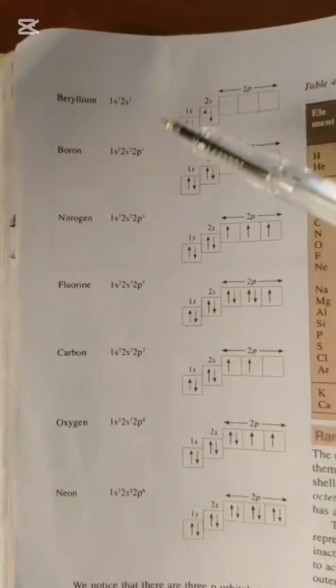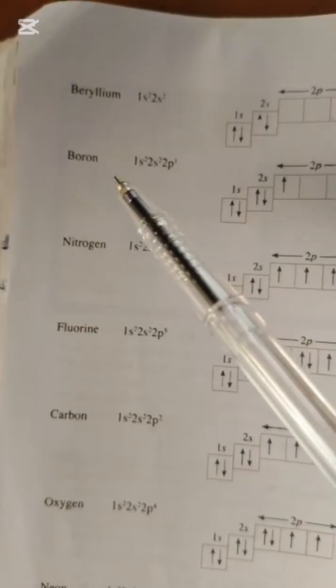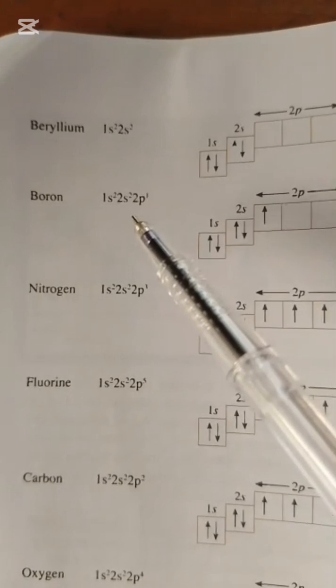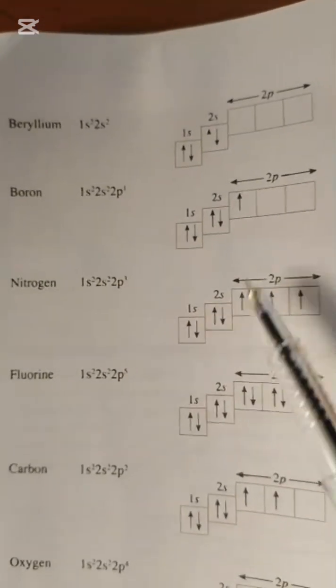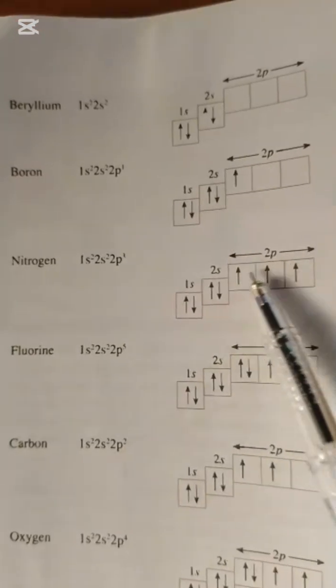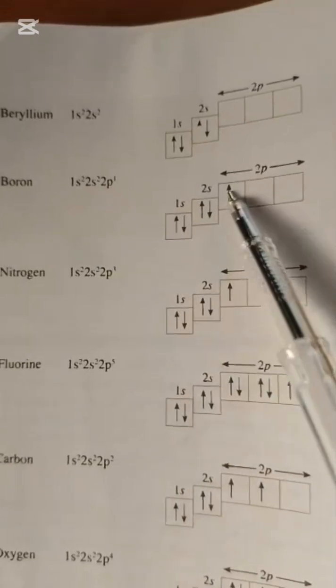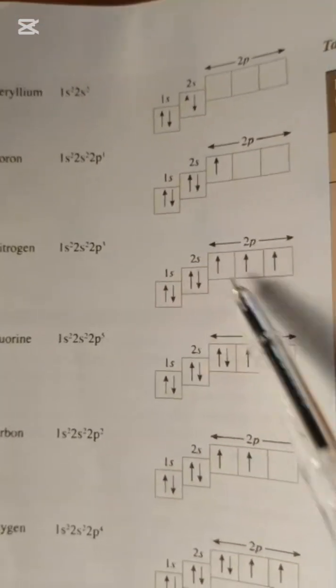All right, guys, let's continue. For the first 20 elements, we're looking at boron. Look at the electronic configuration of boron: 1s2, 2s2, 2p1. And nitrogen like that. Just look at the orbital diagram. You see, we have 1 electron, 1, 1, 1. Well, you would be thinking, why are they spread out like this? Why don't you just enter 2 here? But it's 1, 1, 1.